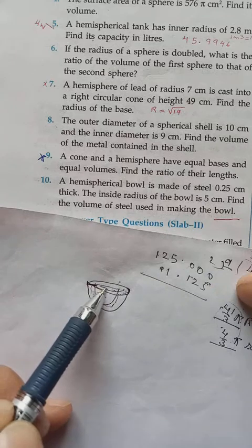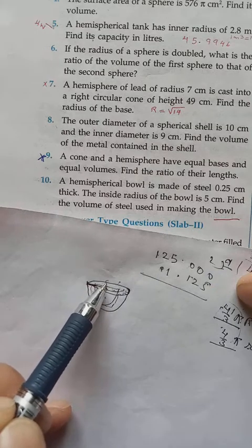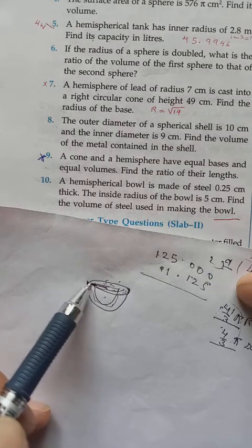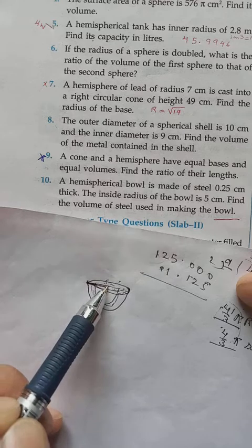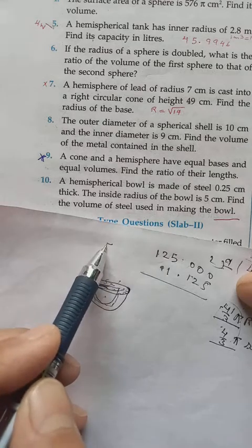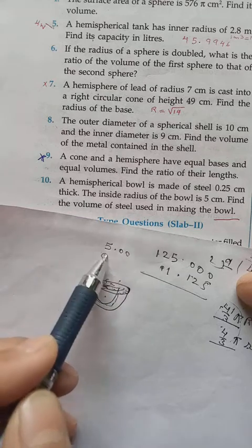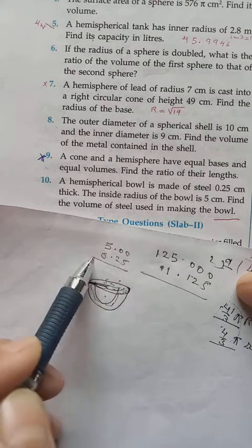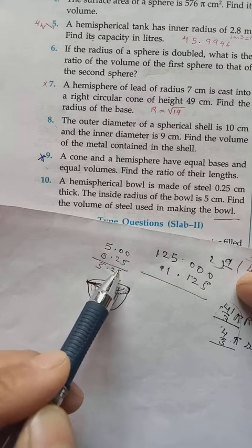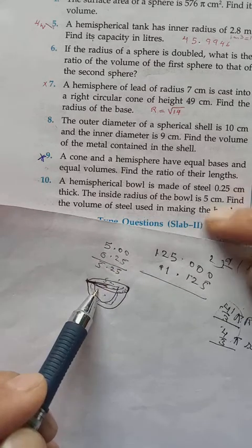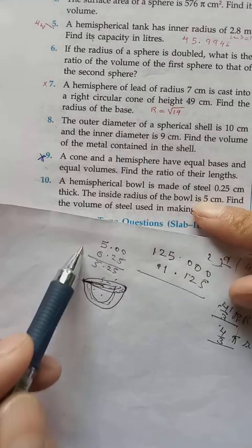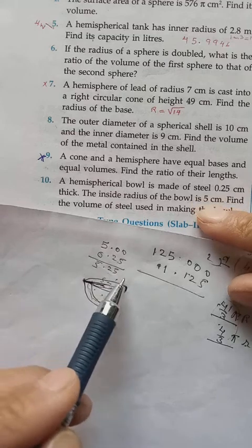Then the inner radius, only the inside one, it is 5 cm. So to get the outer, we have to add 5 with 0.25. Inner is 5. To get the outer, we have to add 0.25. So that means 5.25. So the inner radius is 5 cm. The outer radius will be 5.25.